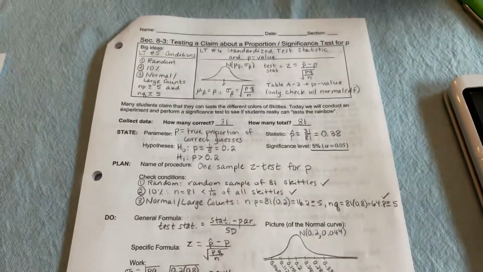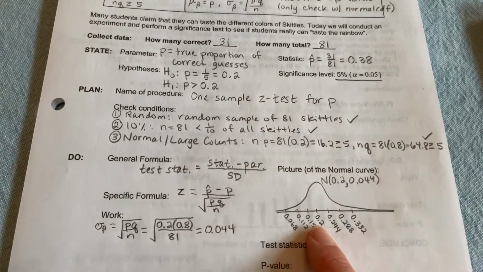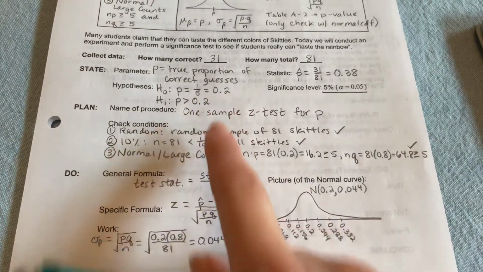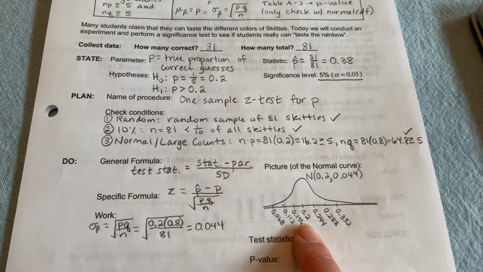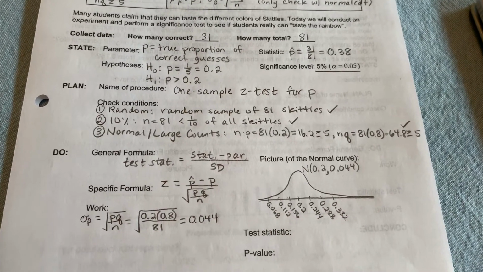Okay guys, so I'm back on the Skittles problem and I have sketched my normal curve. Again, I put the population proportion that I'm assuming from my null value of 0.2 in the middle, and then I added 0.044 3 times and subtracted 3 times. Okay, so there's my typical normal curve.